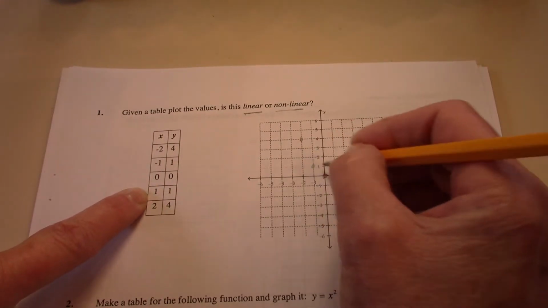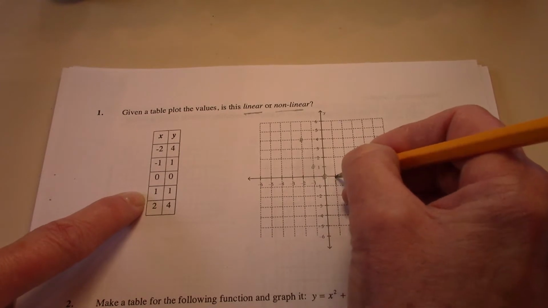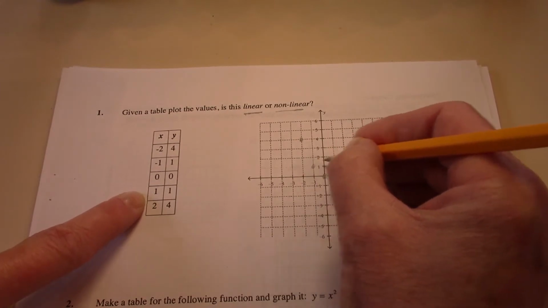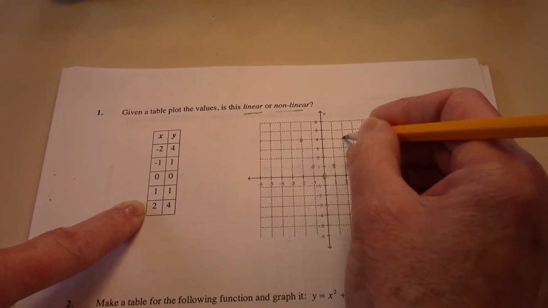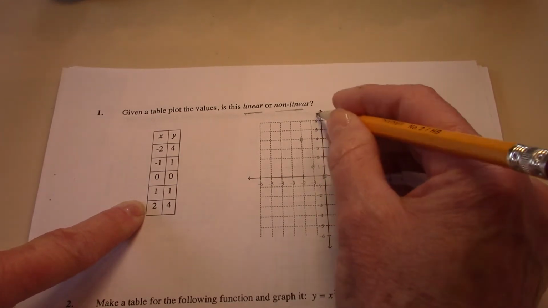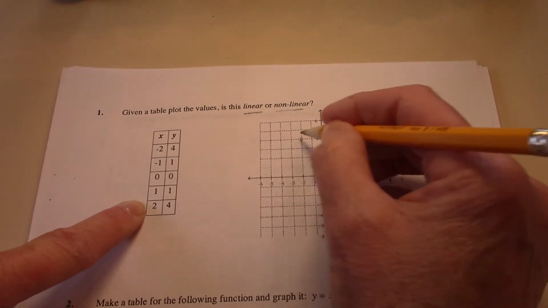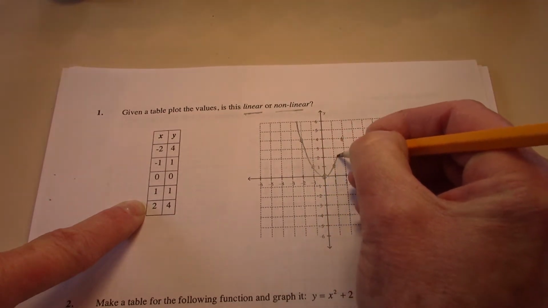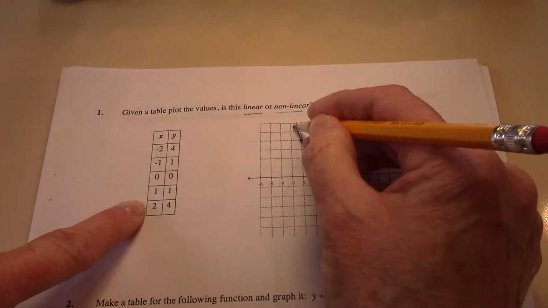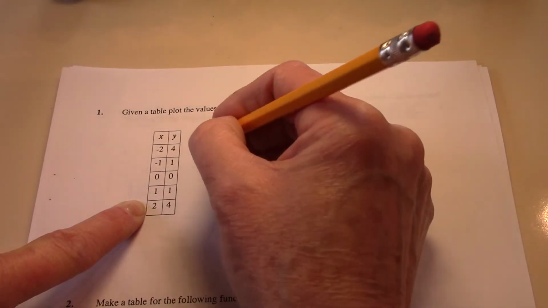Okay, it looks like it's not going to be linear. Over 1, up 1, I'm matching them here. Over 2 and up 4. And I look at that, I have a mirror match. As if the fold line was Y, I could overlap these. If I connect these, I have what I would call a parabola. Okay, this is a parabola.